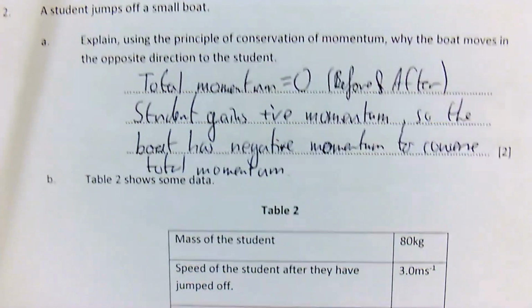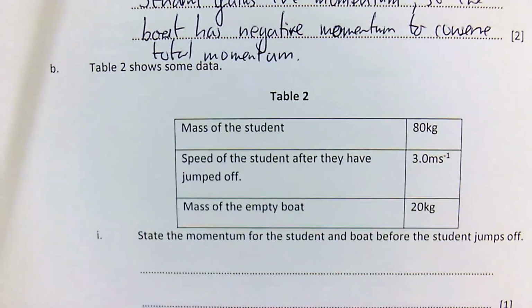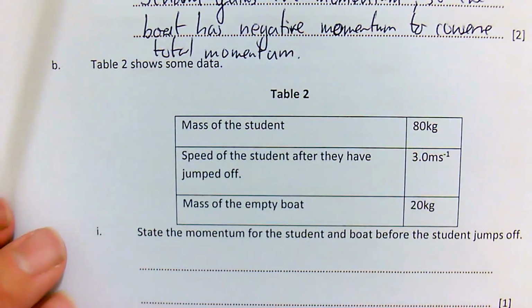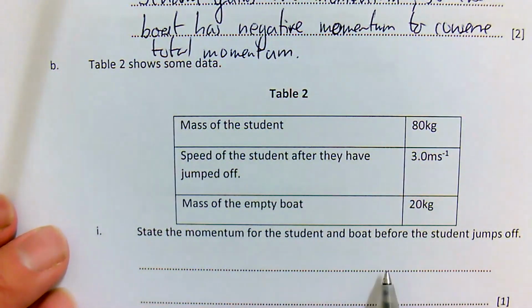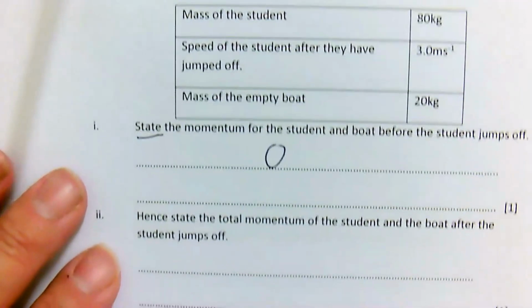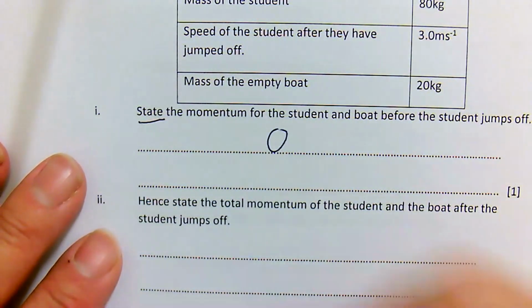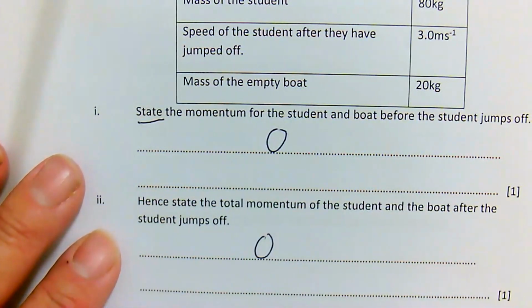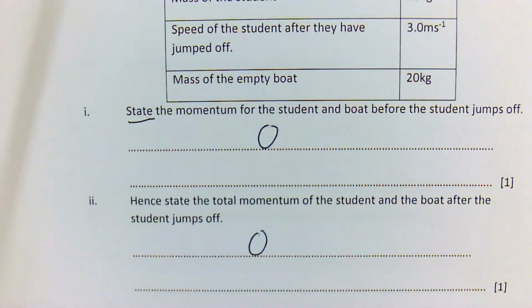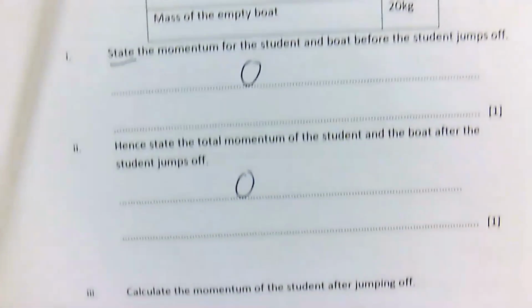Then we've got another table of results. As I said before, on the mechanics paper, there are lots of tables of values. So here it says state the momentum for the student and boat before the student jumps off. State doesn't require any detail. Before the jump off, it's 0. State the total momentum of the student and the boat after the student jumps off. 0. How do we know? It says state, so it's an obvious, simple answer. It doesn't require much in the way of calculation.